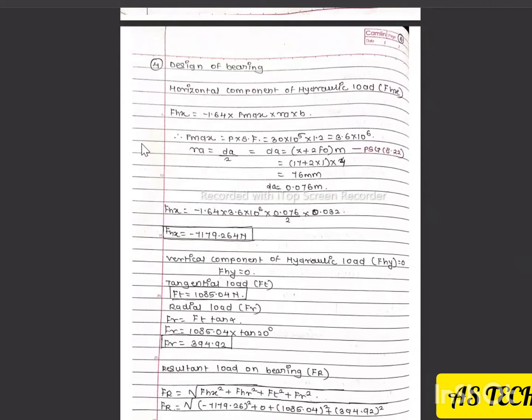Fhx equals minus 1.64 into Pmax into Ra into B. Okay, so Pmax equals P into service factor. P is the pressure, 30 into 10 raised to 5, and the service factor is 1.2. We get the value of Pmax. Then to find Ra, Ra equals dA by 2.